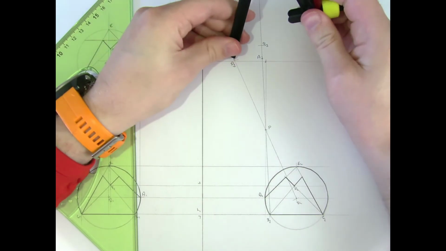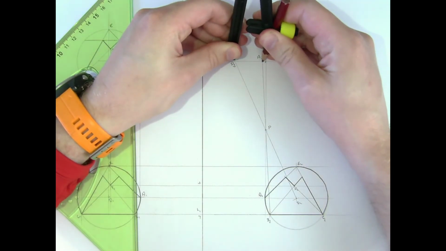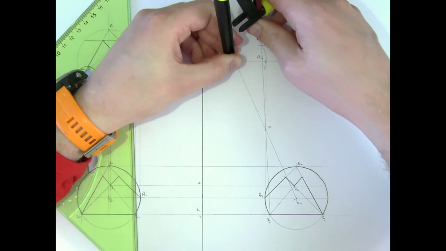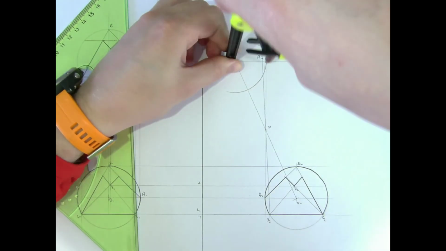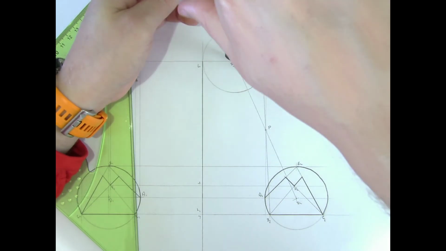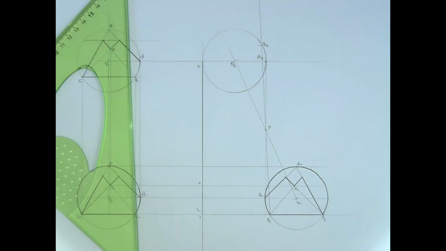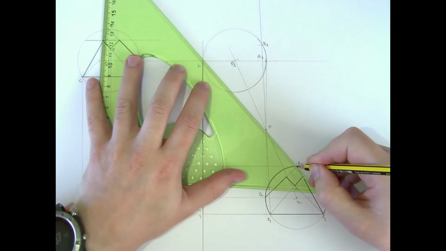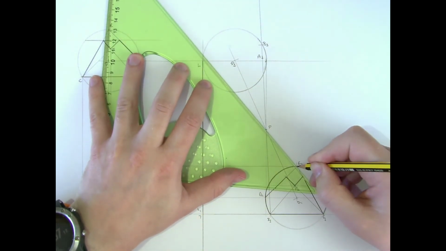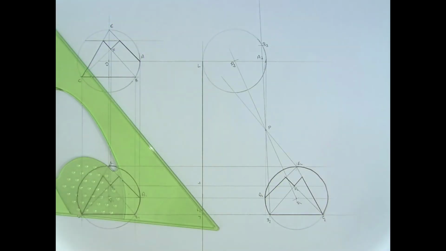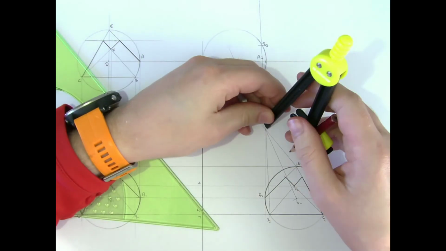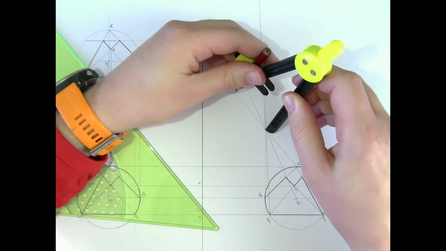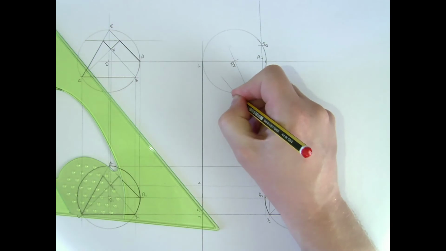Now we can draw our circle. Do the same thing for E. Through P out the other side, so that should give us that point there. So E3.